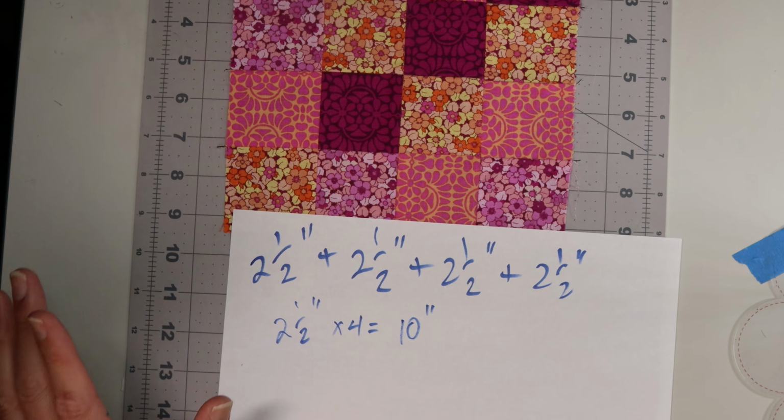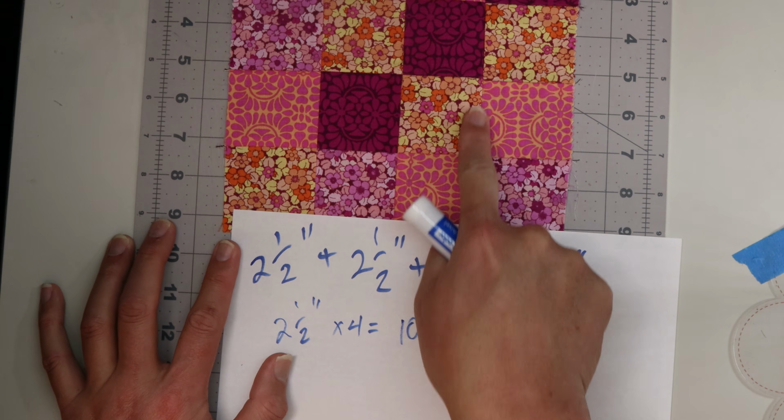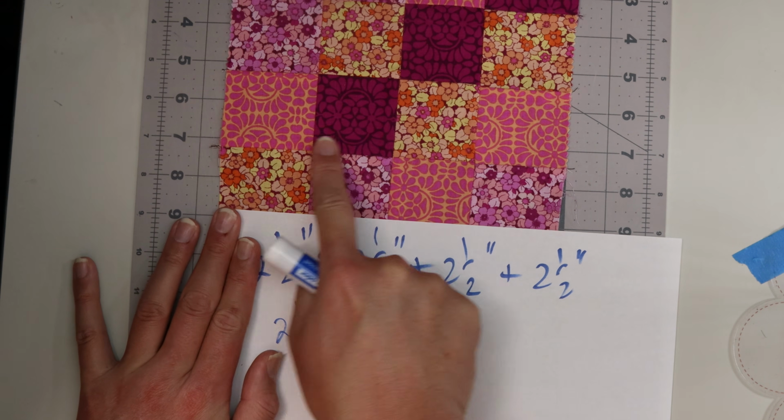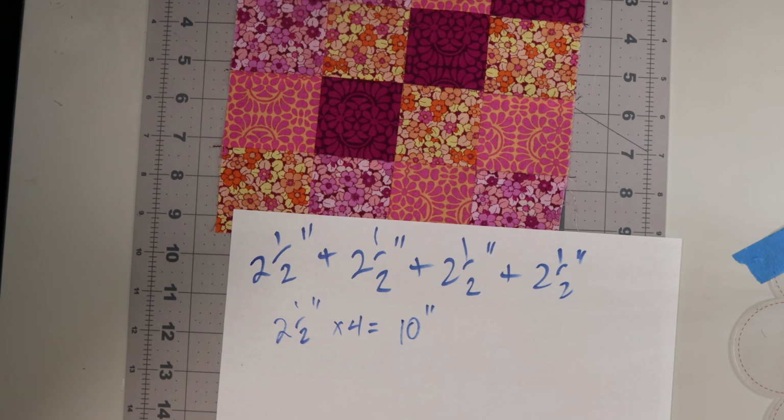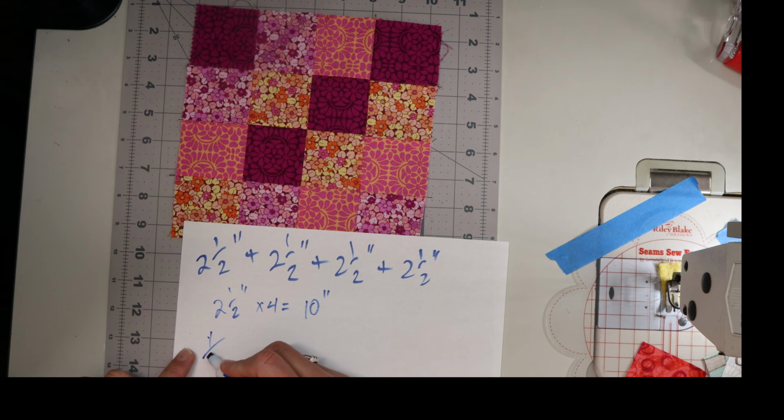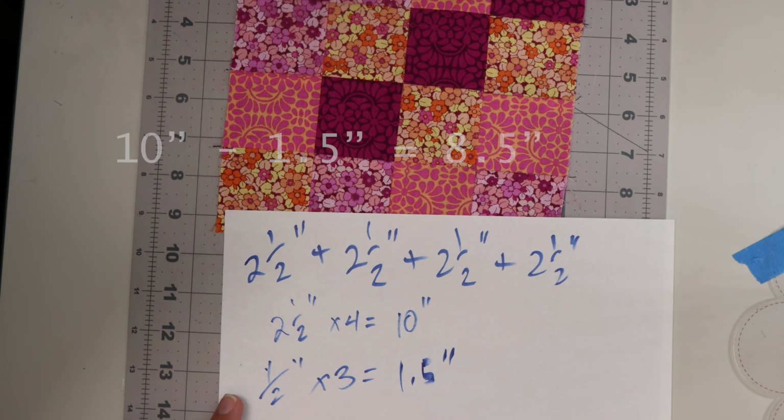Now, how many seams are there? There's one seam here, another seam here, and another seam here. So 1/2 inch times 3, that is 1.5. So if I take the 10 minus the 1.5 for the seam allowances, that'll give me 8.5.